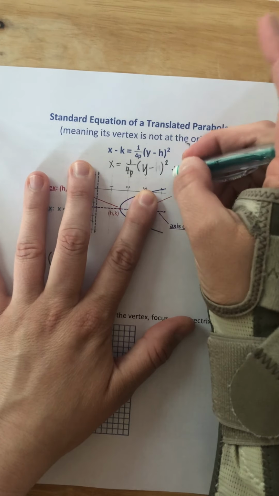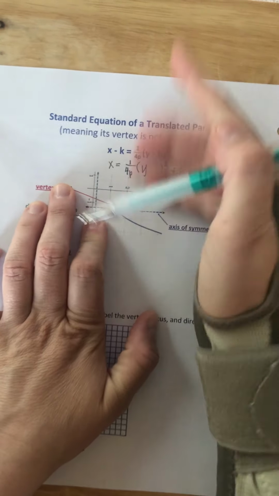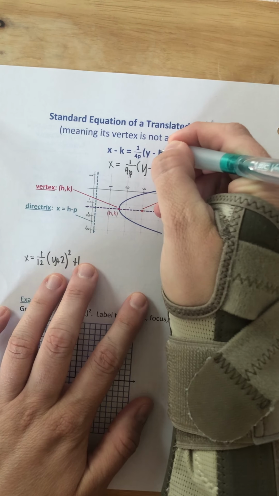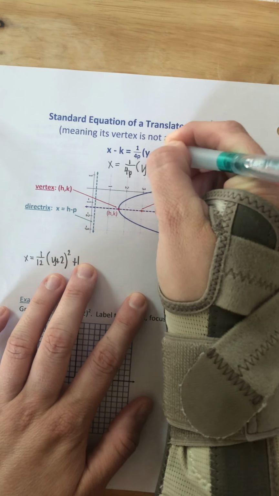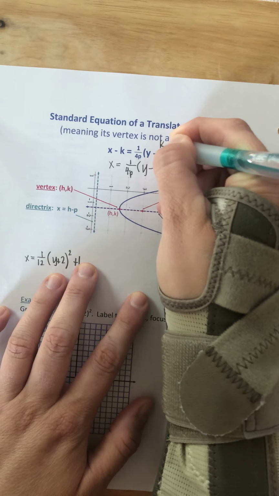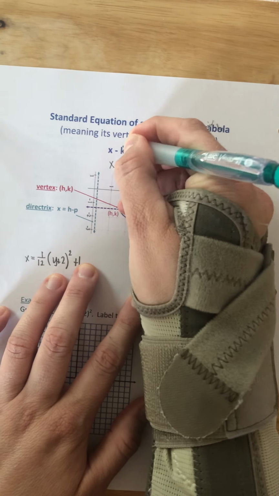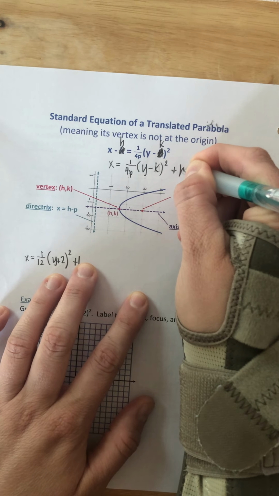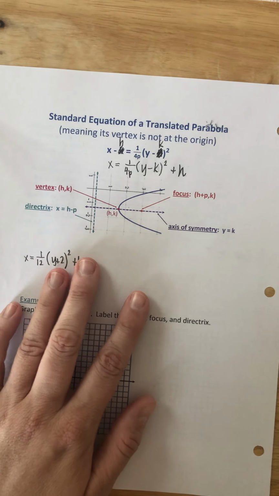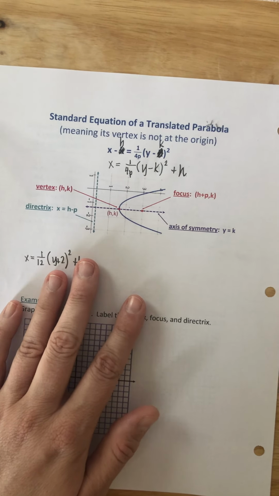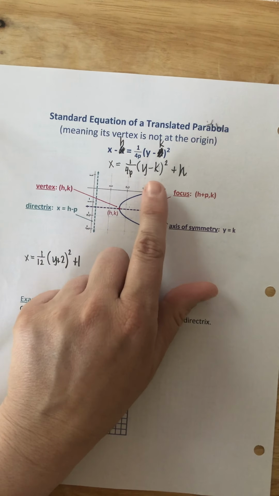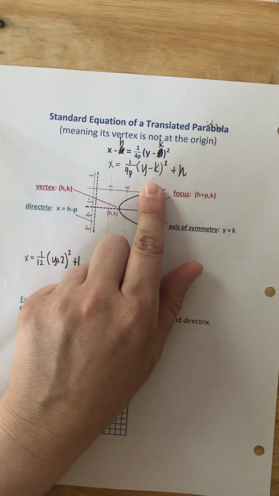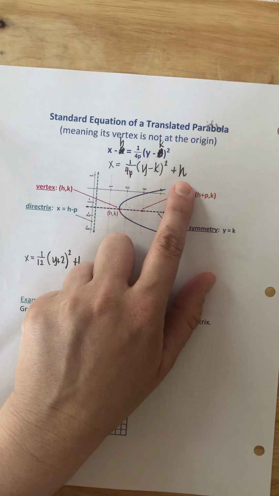H always goes with the x value, and the k always goes with the y value. So let's fix this real quick. That should be a k, and this should be the h. Now a couple things to notice, because this does change something real quick. In this case, the h is no longer the opposite of what you see.